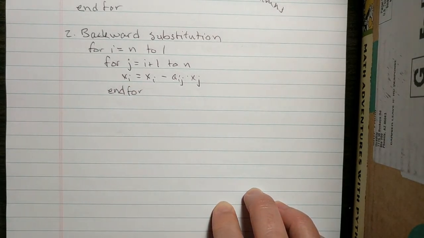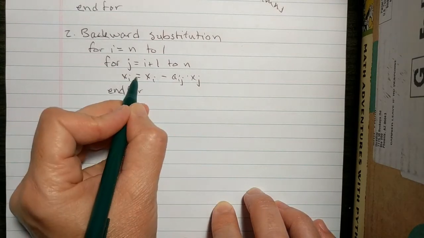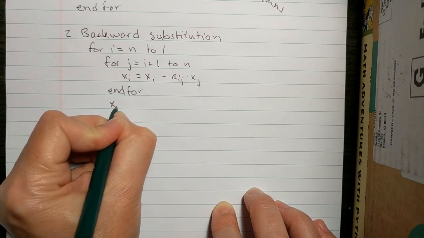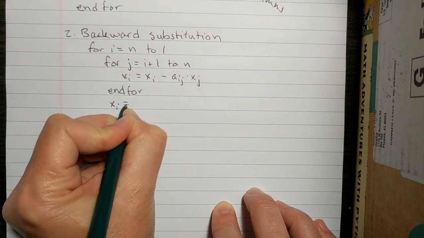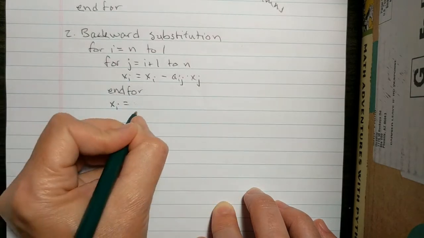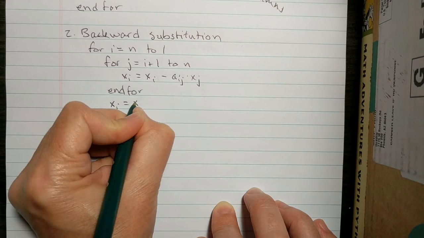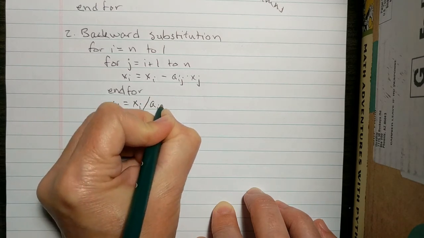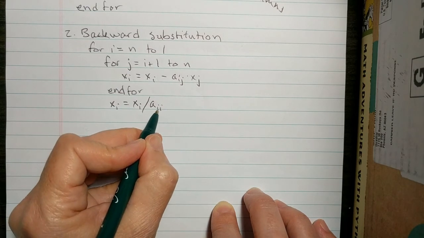Now, what this does is, and then we have to do this last step. So we did this whole summation thing, and then finally we say, well, x sub i, we still have to divide by our ratio, right? Or it's by the diagonal, sorry, not by that ratio, by the diagonal. x sub i divided by a sub i. So there's the value on the diagonal.